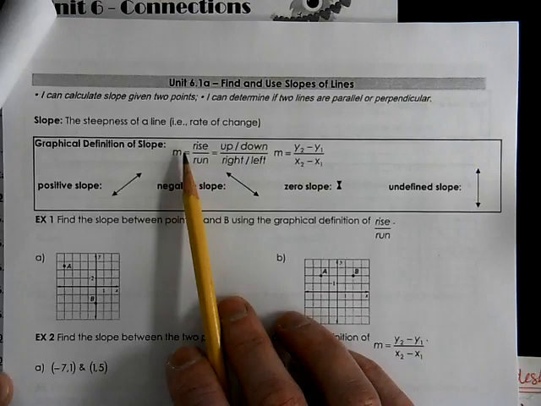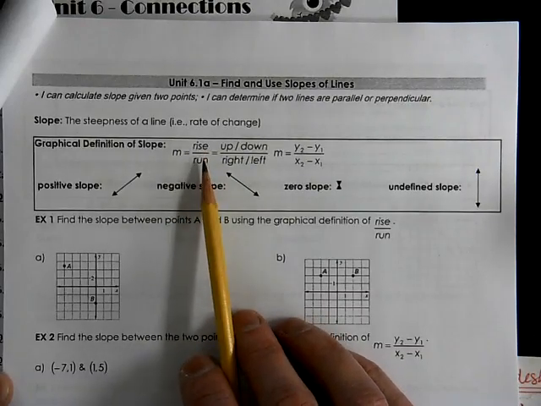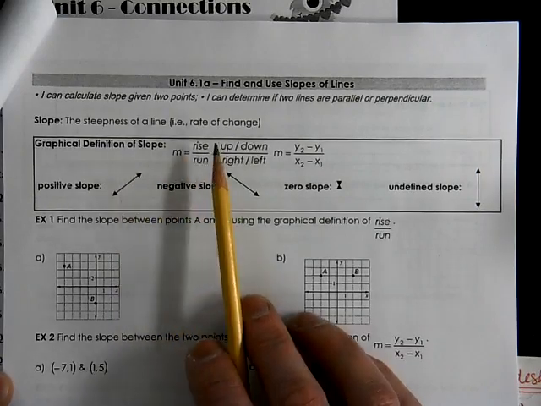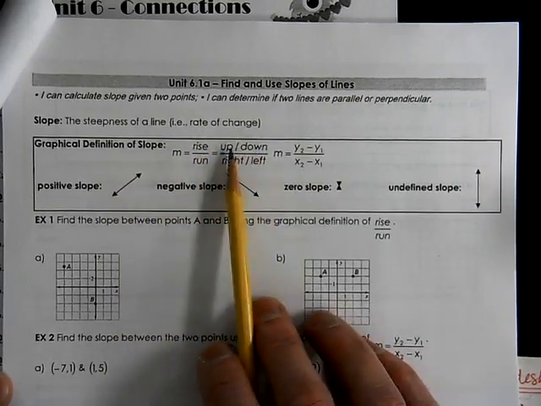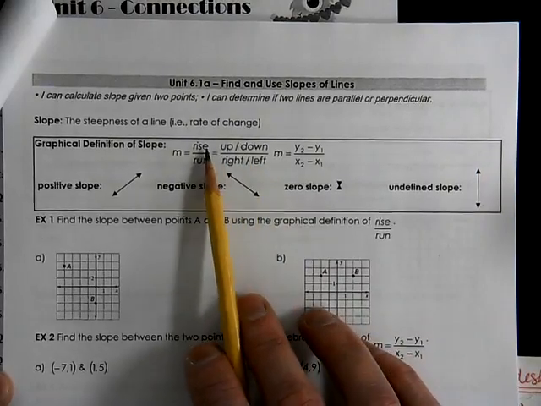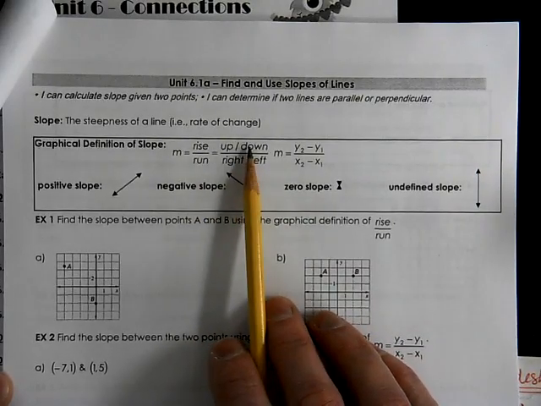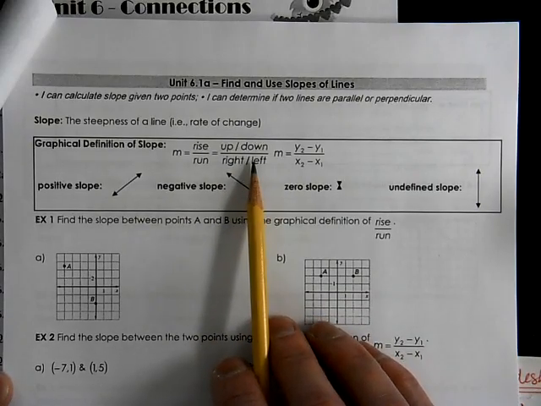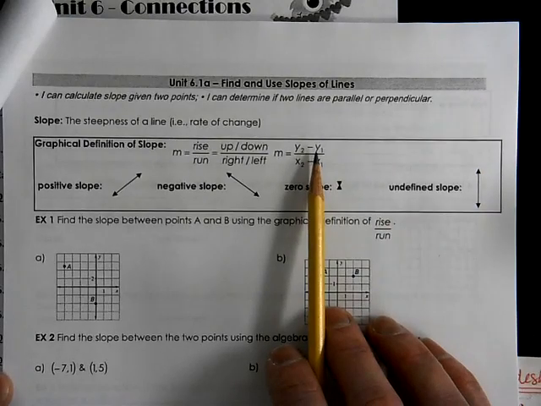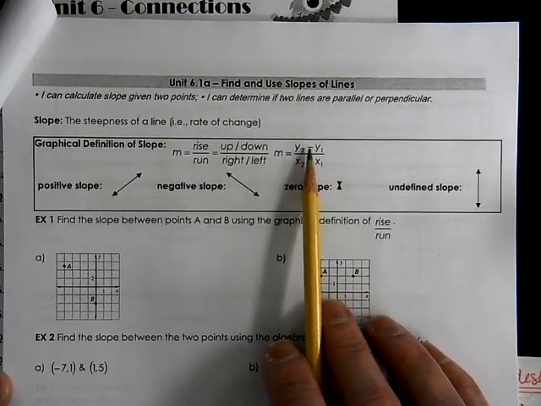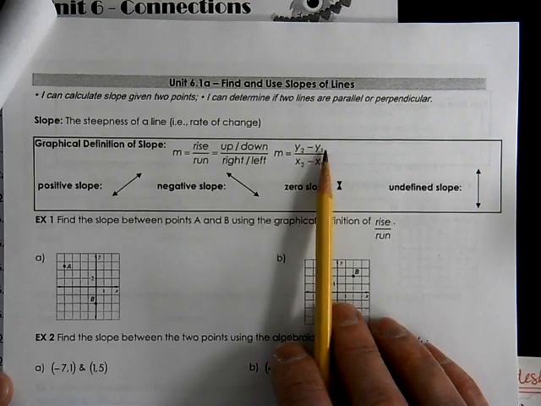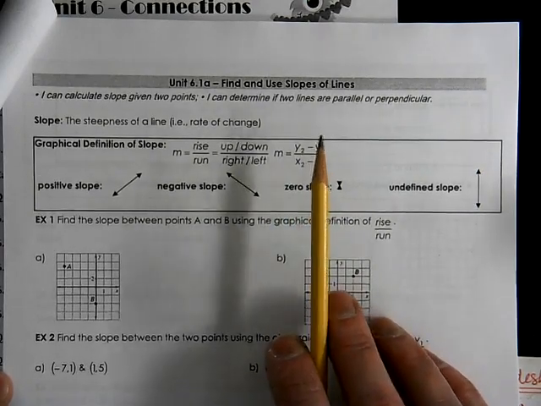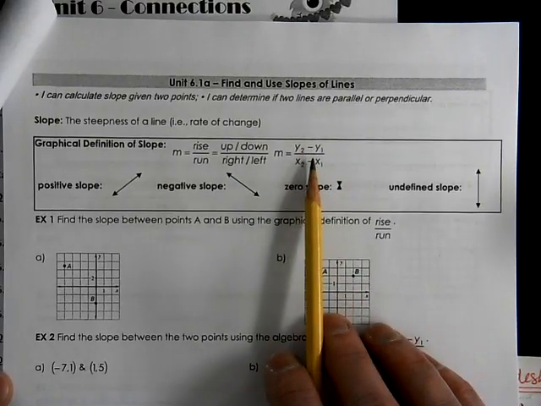On a graph, we talk about slope as rise over run. You count how much you come up and how much you go over. The rising part is your y values, that's the up and down, and the running part is your x values, that moves right or left. So in terms of our coordinates, you would subtract your y values and subtract your x values. The y values have to be on top. That's a common mistake.